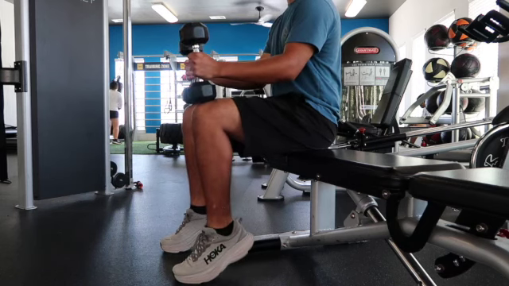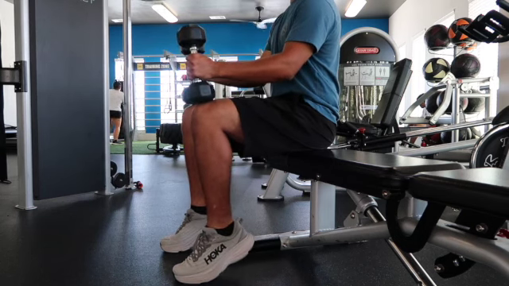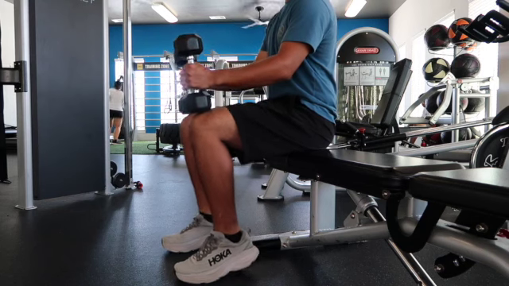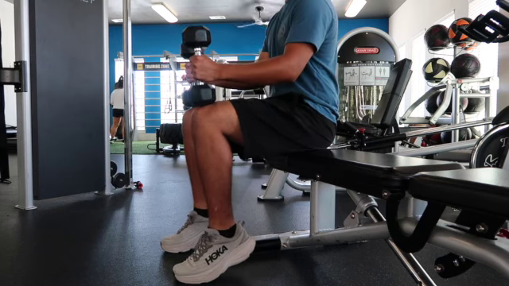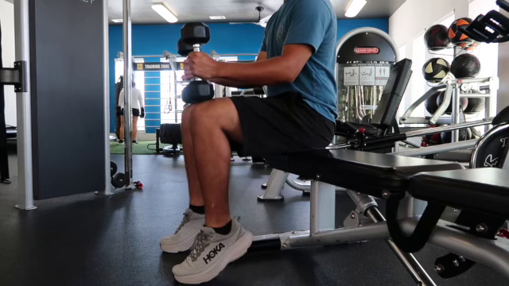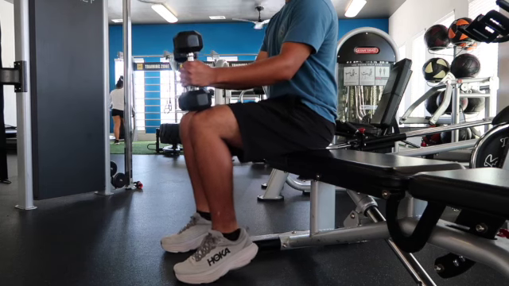the standing calf raise. This one just helps isolating those calf muscles, and what you could do is change the angle of your ankle, of your foot. You could point your toes inwards or outwards, and that would target different sides of the gastrocnemius.